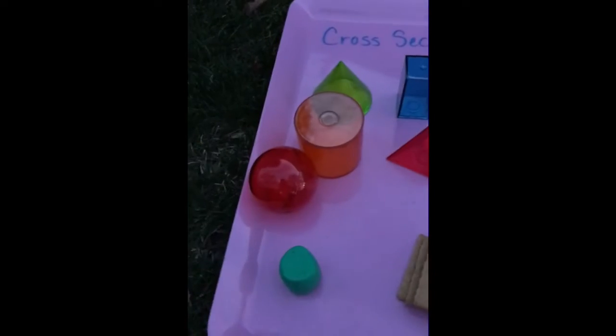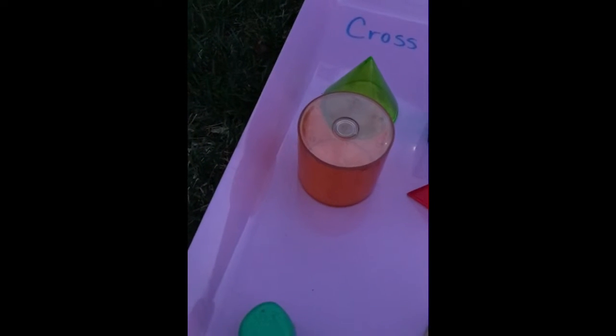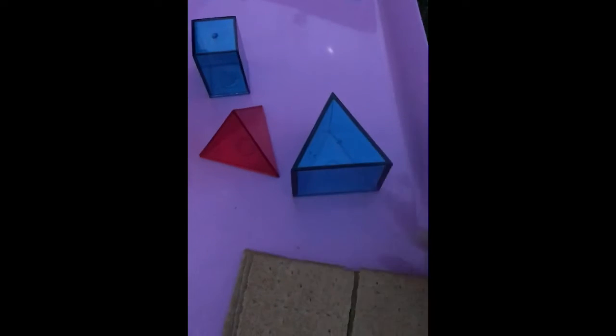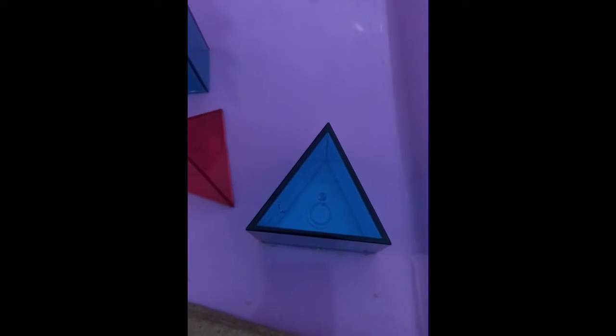All right, what do you imagine if we sliced a sphere in half, any direction? What do you imagine the cross section would look like? Yeah, that's right, it would be a circle. Okay, so it's a circle. All right, how about this triangular prism? If we slice it parallel to the base, what shape would the cross section be? Yes, it would be a triangle, okay?